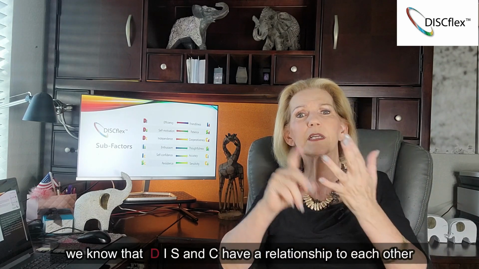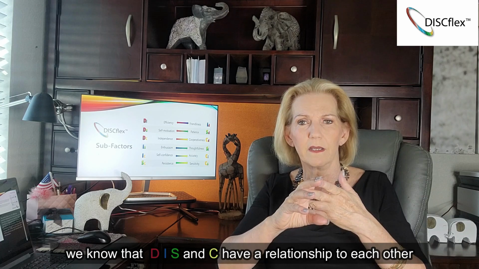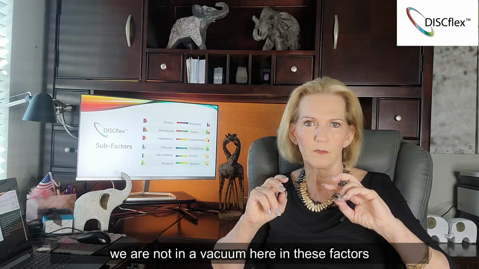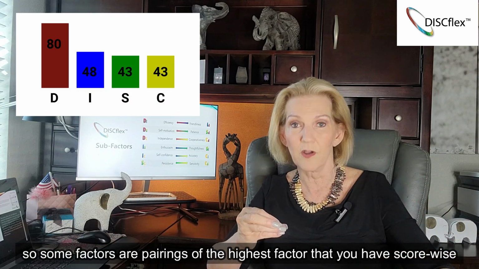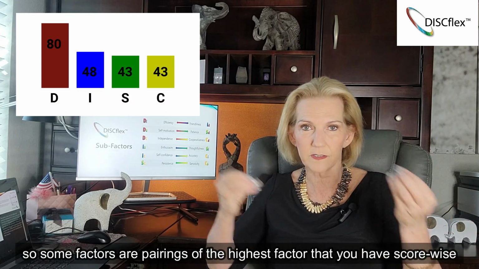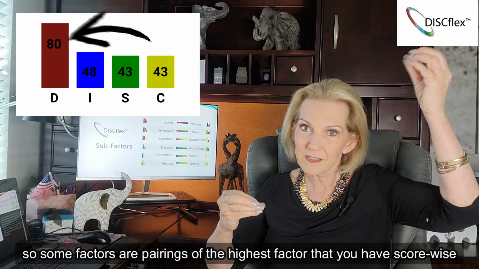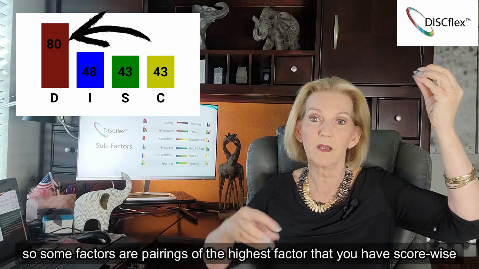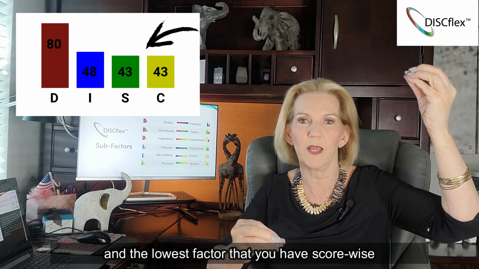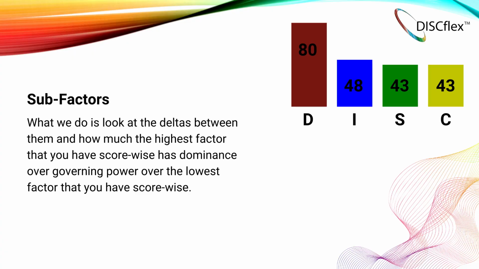So we know that D, I, S, and C have relationships to each other. We're not in a vacuum here with these factors. Sub-factors are pairings of the highest factor that you have score-wise and the lowest factor that you have score-wise. What we do is look at the deltas between them, how much this high one has dominance over, governing power over, this low one.